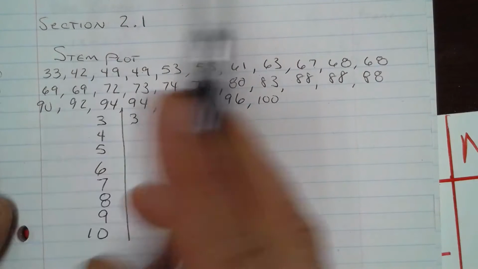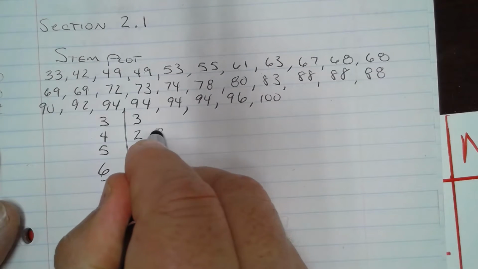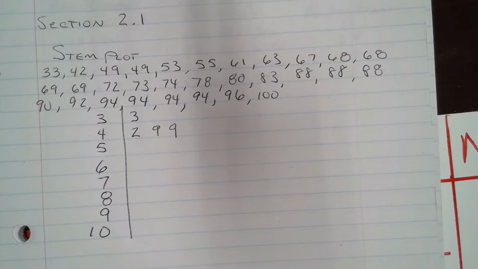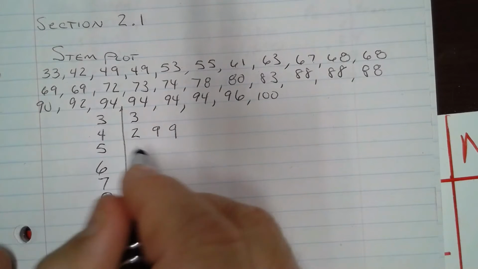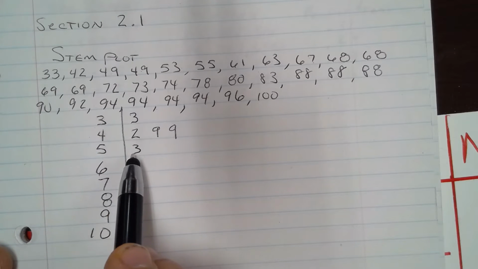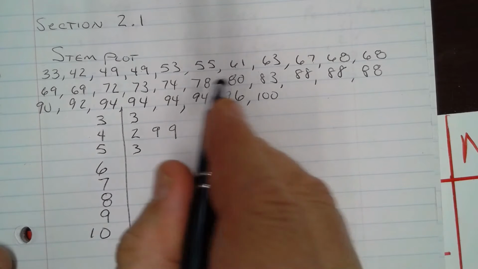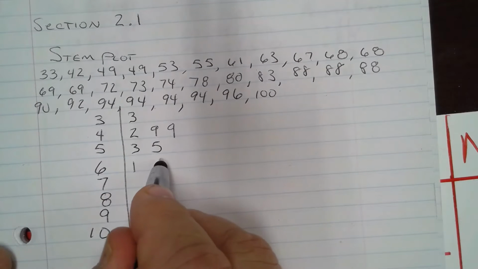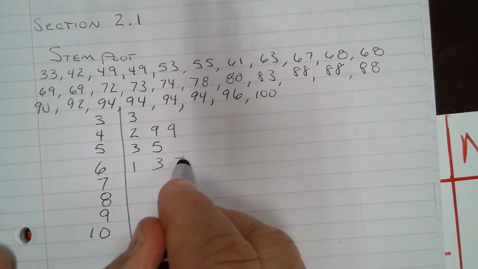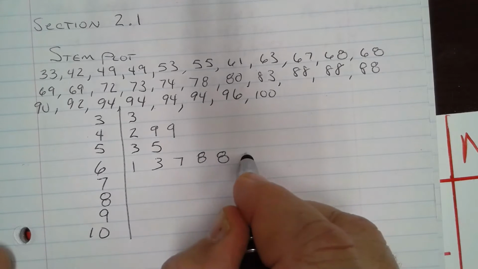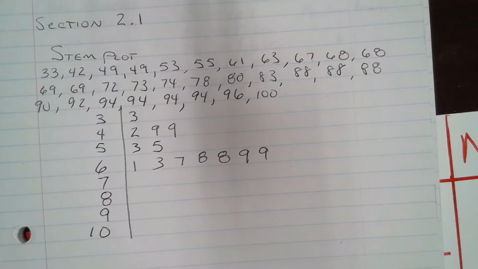Then I have 42, 49, and 49, and I do put duplicates. Okay, then 53. And I'm trying to line up my numbers as I go down, and I'll show you why in a minute. 53 and then 55. And we have 61, 63, 67, 68, 68, 69, 69. Okay, so there are a lot of people that scored in the 60s.